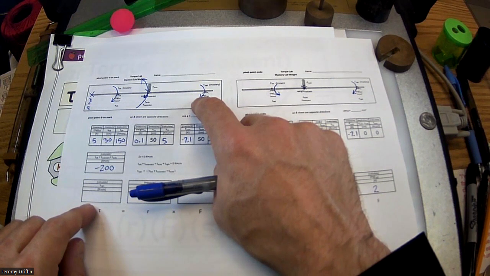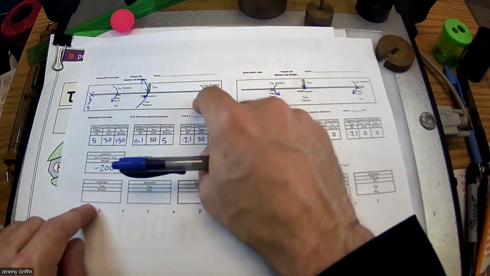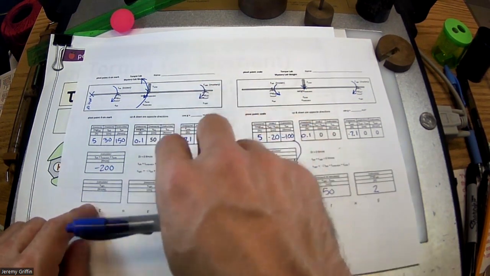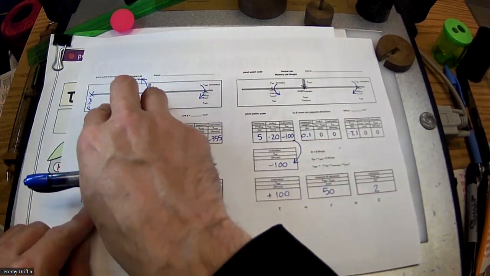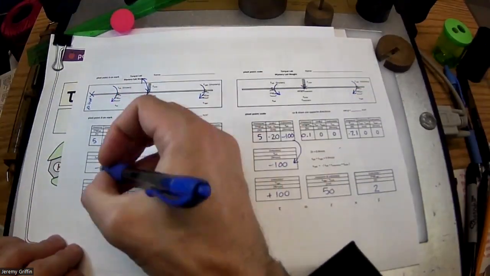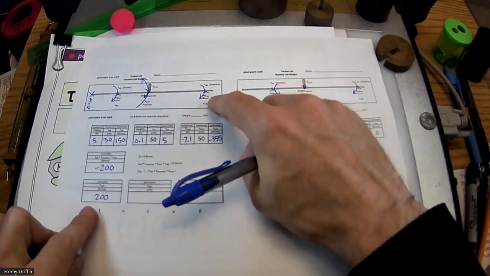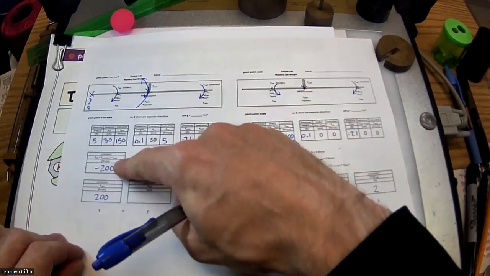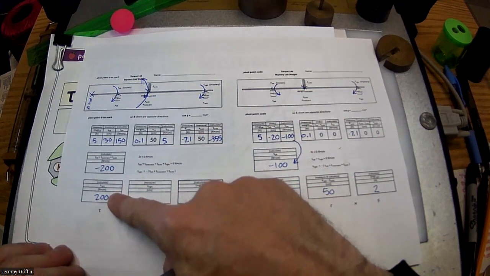It must be positive 200 Newton centimeters, because that would zero out the total torque, right? These 3 together is negative 200, so this one must be positive 200, right? So whatever this box is, just take the negative of that, just make it positive, okay?